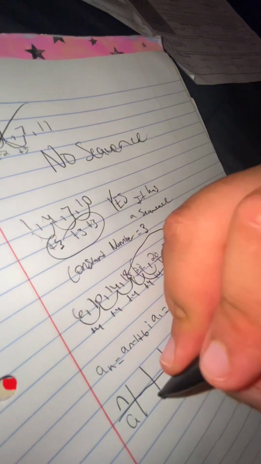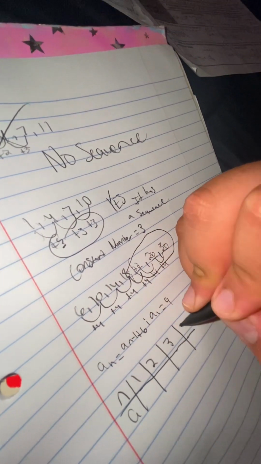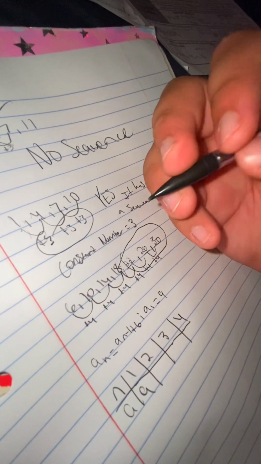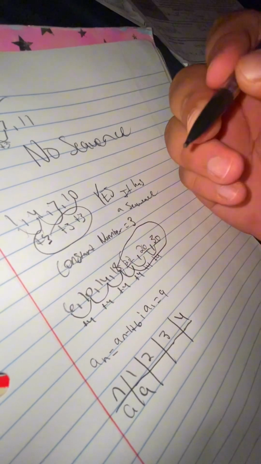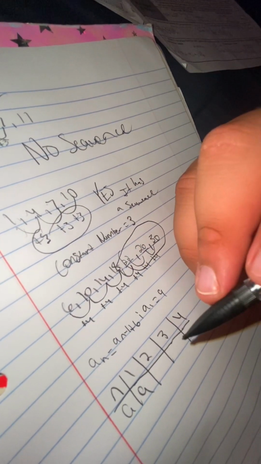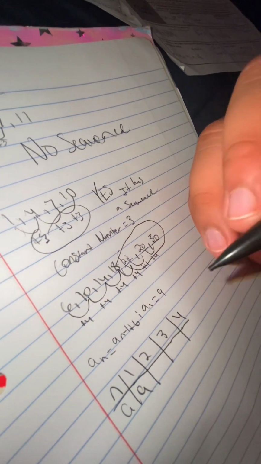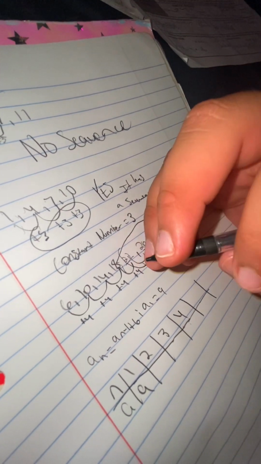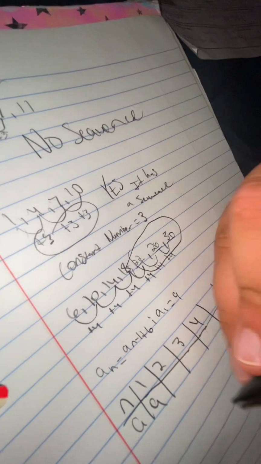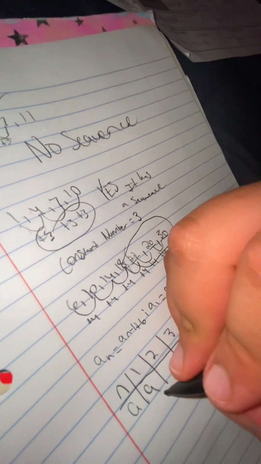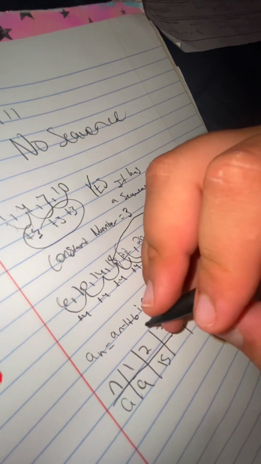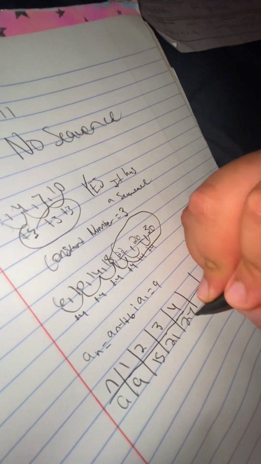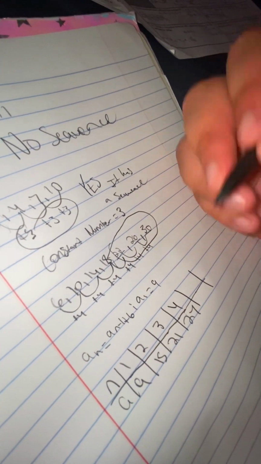All right, so here are our terms. 1, 2, 3, and then 4. So the first term is going to be 9, because over here, a1 equals 9. So that's our first term. However, we are looking for the sixth term. So for this, we have to add 6 to 9 repeatedly. So 9 plus 6, 15. 15 plus 6, 21. 21 plus 6, 27. And so on and so forth.